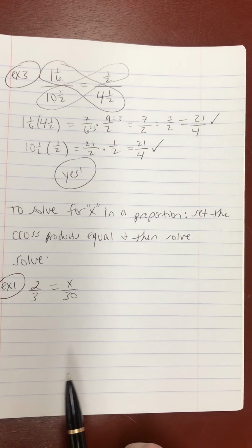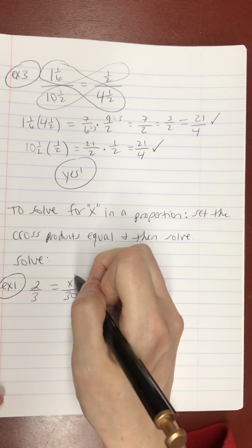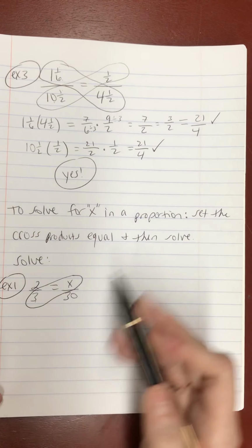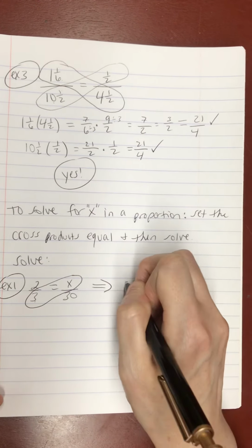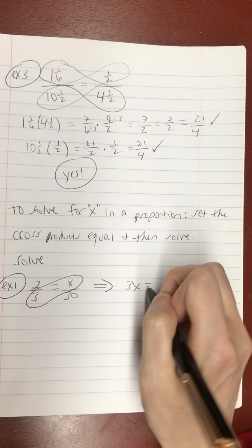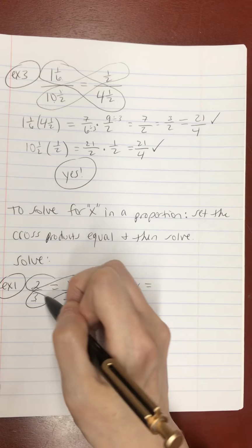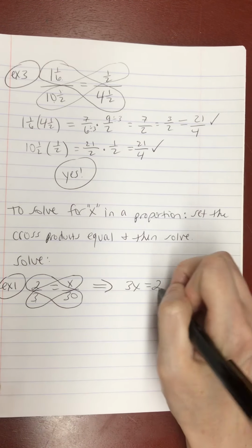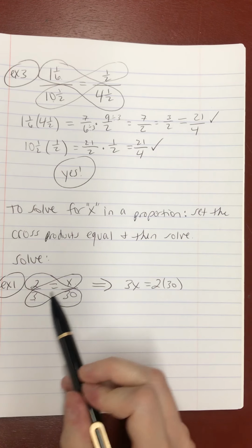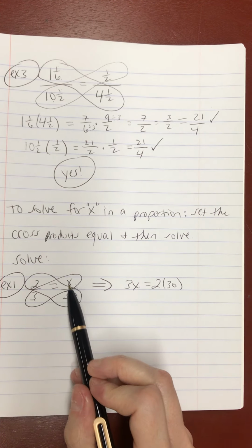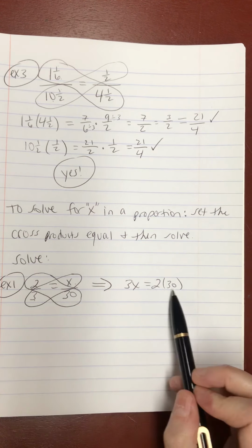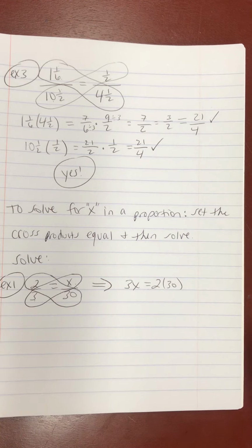Okay, so here we go. 2/3 equals x over 30. So what you're going to do is multiply the diagonals. So you're going to say, okay, what's 3 times x? 3 times x is 3x, right? And then you're going to say equals the other diagonal, 2 times 30. See what we just did there? We multiplied this diagonal and we said 3 times x is 3x. And then we put an equal sign in there, and then we multiplied the other diagonal, 2 times 30, and put it right there. And so now all you have to do is solve this.